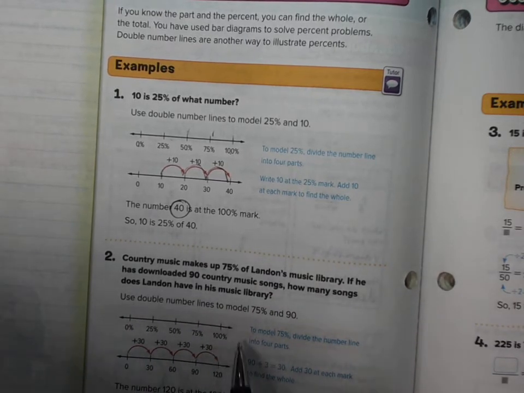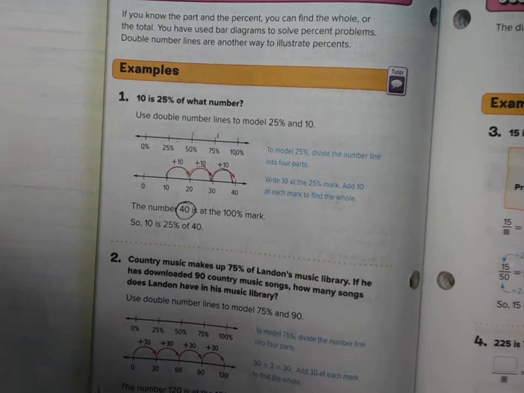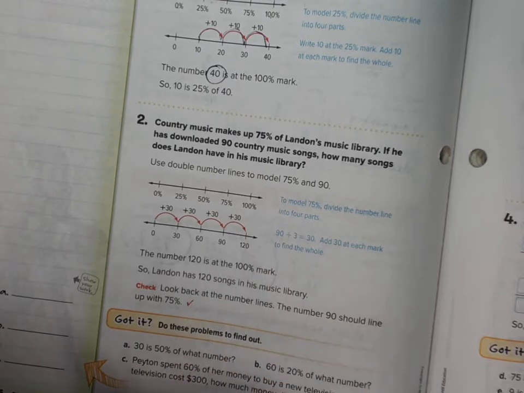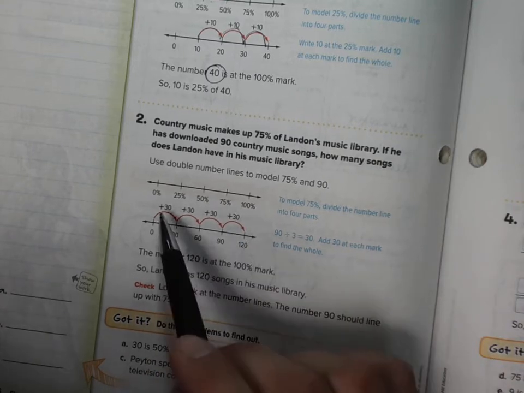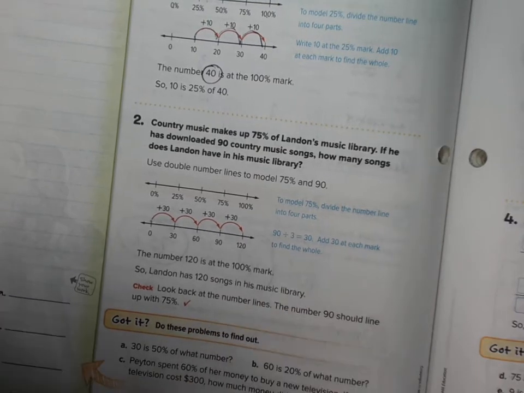So once again, using the double number line, we have 0, 25, 50, 75, 100, and then here we have 0, 30, 60, 90, 120. They went up by 30, because you have to divide it into 4 equal parts. So if you move forward 4 times, you know that it's 120.